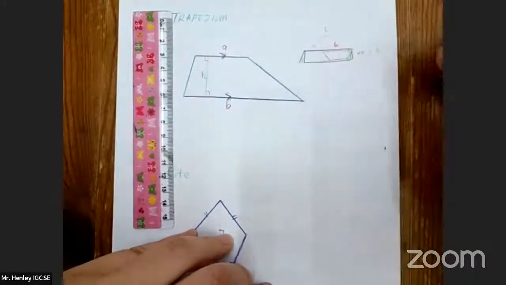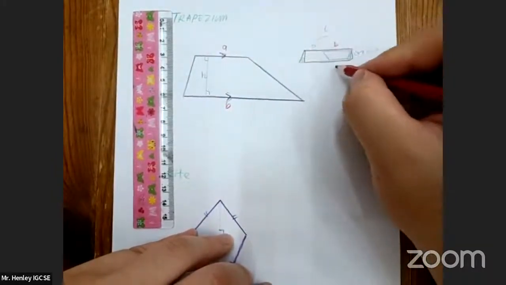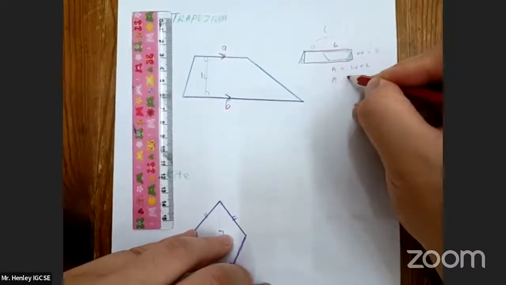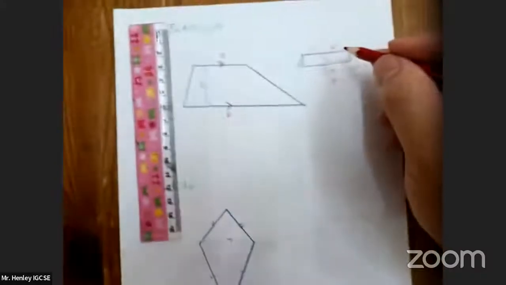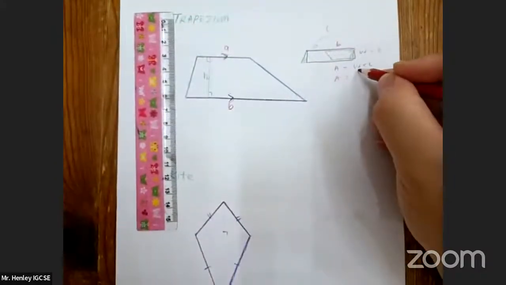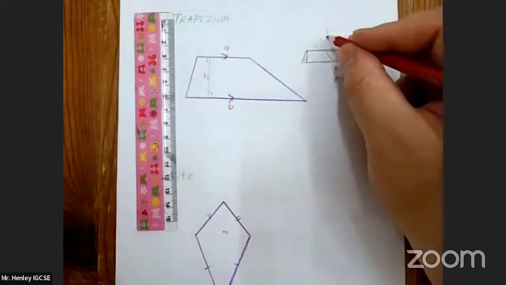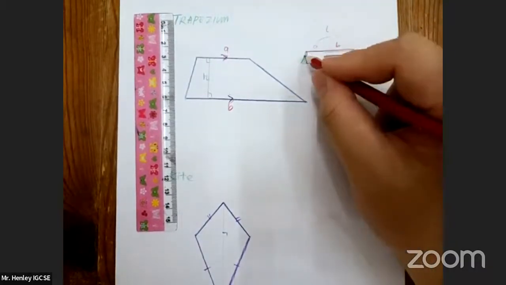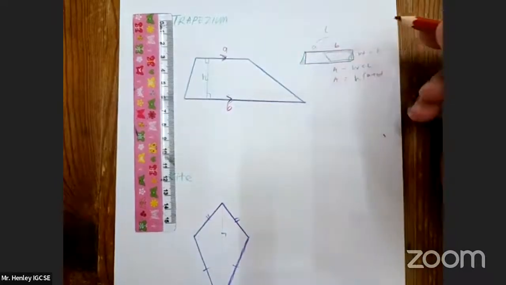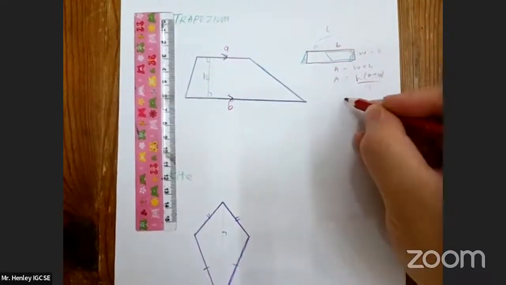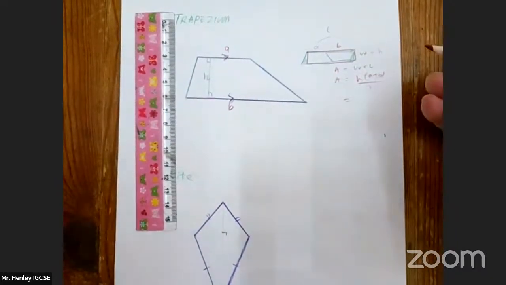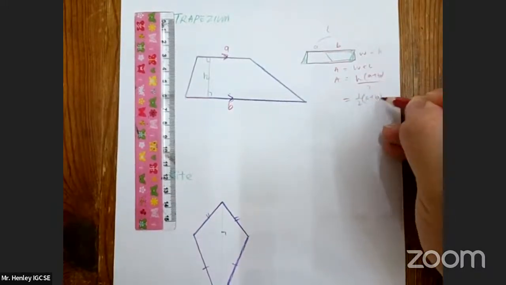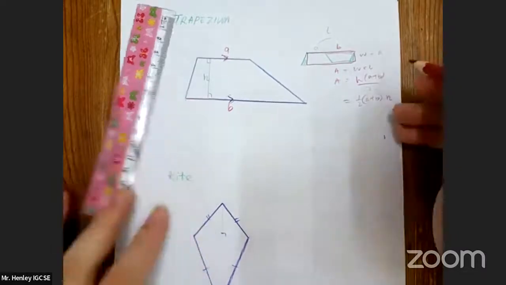So the area is W times L, where W is H and L is A plus B. But since this is two sets of the trapezium, you need to halve it. So the formula for the area of the trapezium is half times A plus B times H.